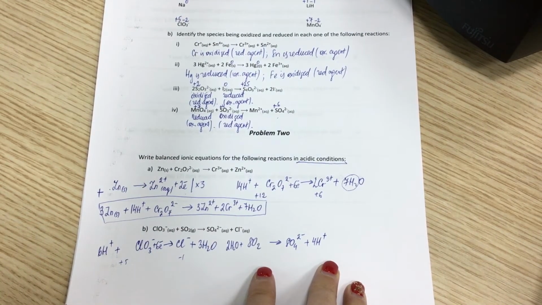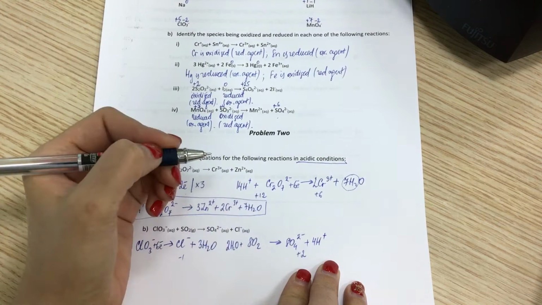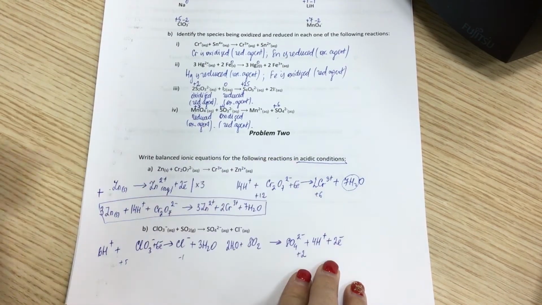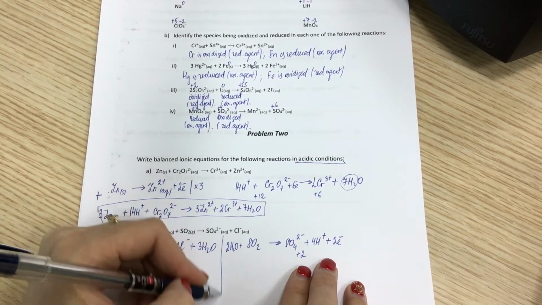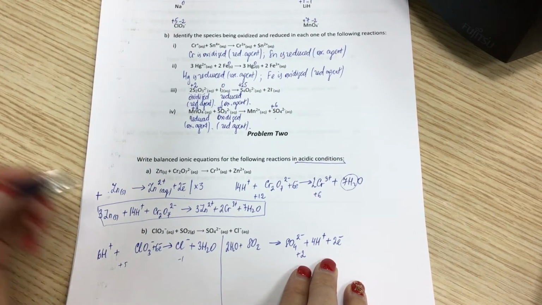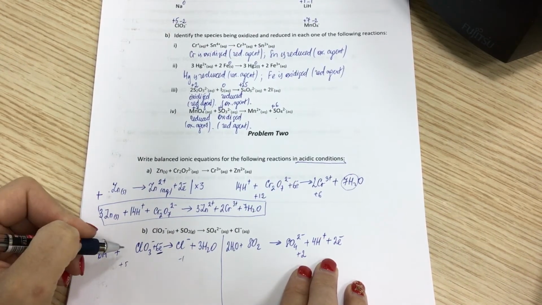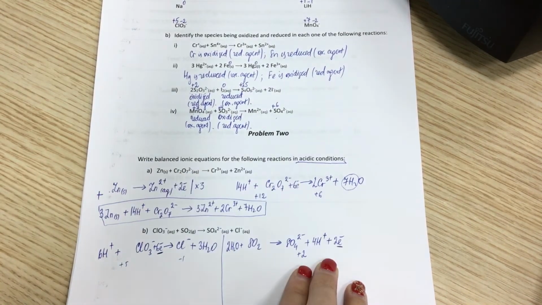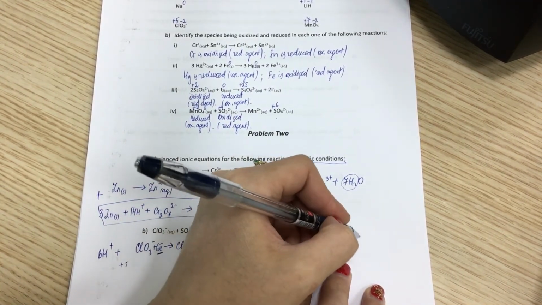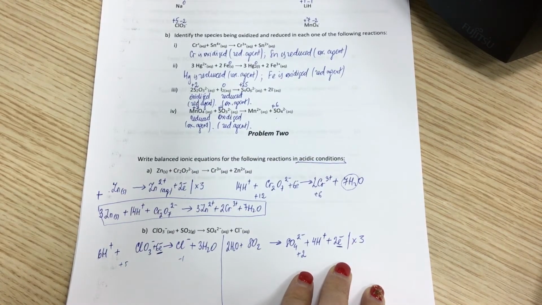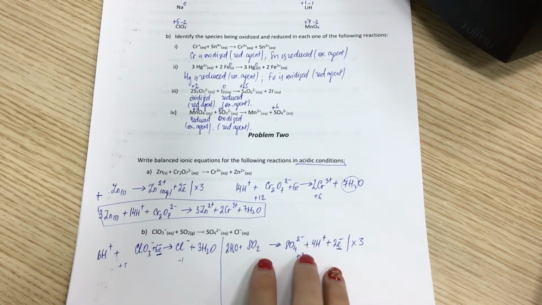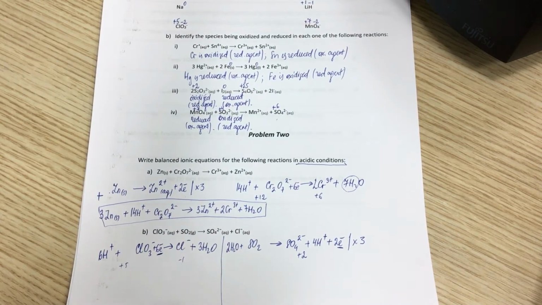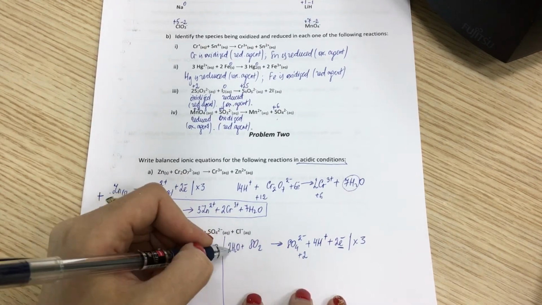Next is to balance the charge. The charge on the reactant side is 0. On the product side it is minus 2 plus 4, which is plus 2. So I would need to add 2 electrons here as well to make it neutral. What else? I know that there are 6 electrons involved in the first half-cell equation and 2 electrons involved in the second. So I would definitely have to multiply this equation by 3. After that I can add this equation to the other to give me the overall net balanced ionic equation. Let's do it step by step.